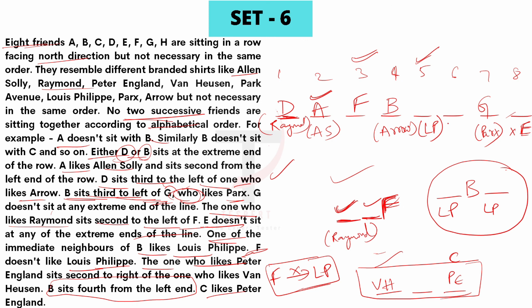So if the guy who comes at position number 6 takes Van Heusen, then the next guy takes Parks, and the last guy takes Peter England, right?